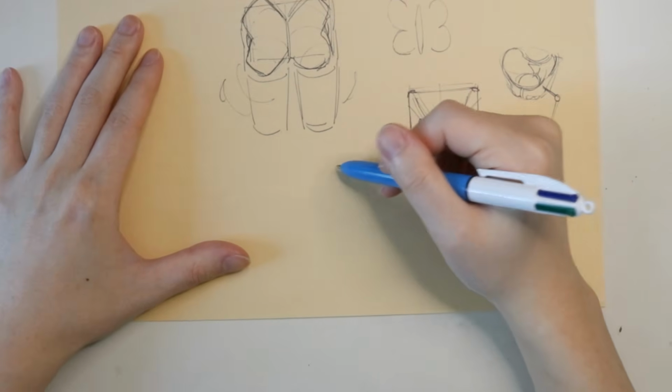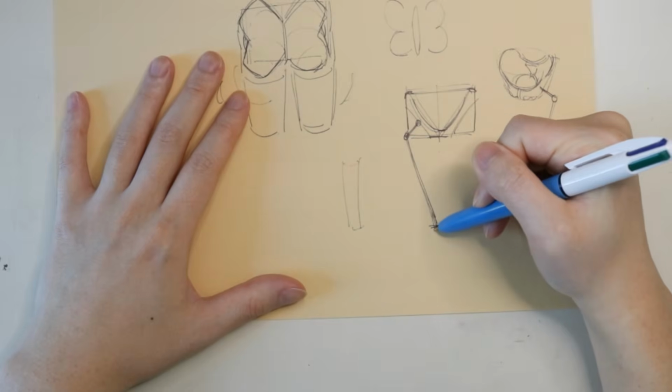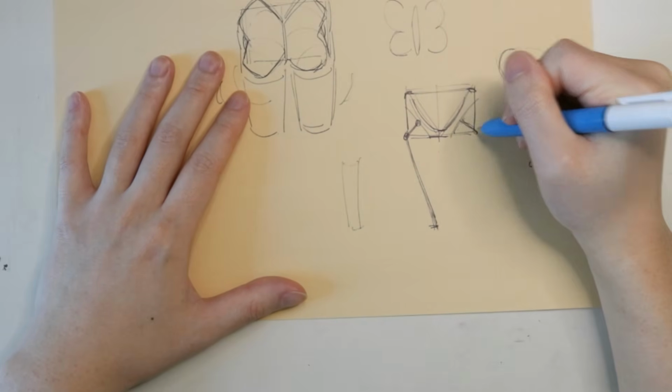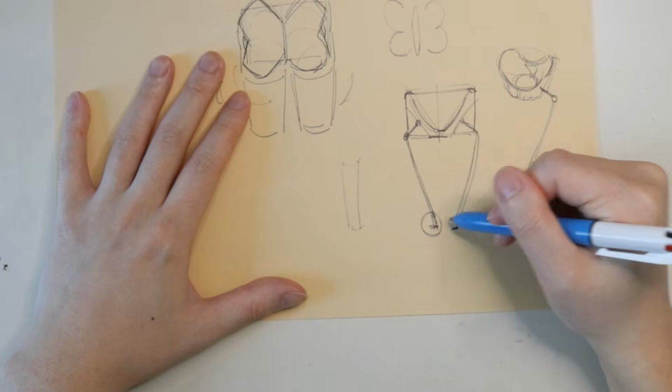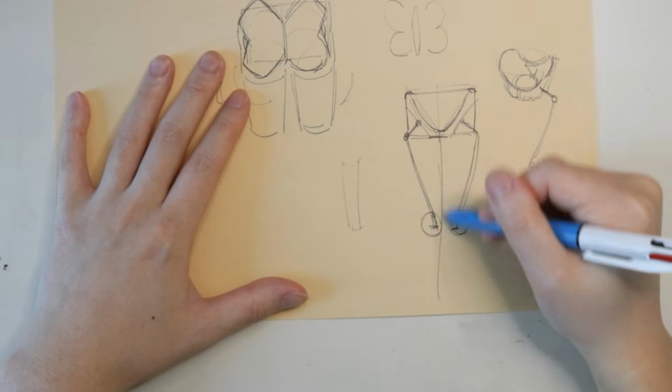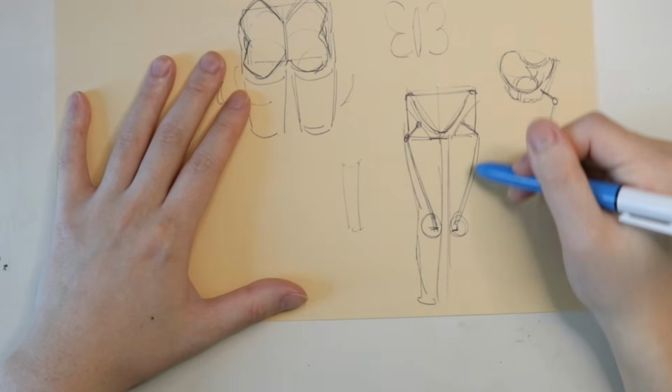Your legs are straight down, vertical, but the bones themselves have a bend to them. You have a second bone right here for two legs. And then this is where the knees are. And then you have all of this muscle dropping down.